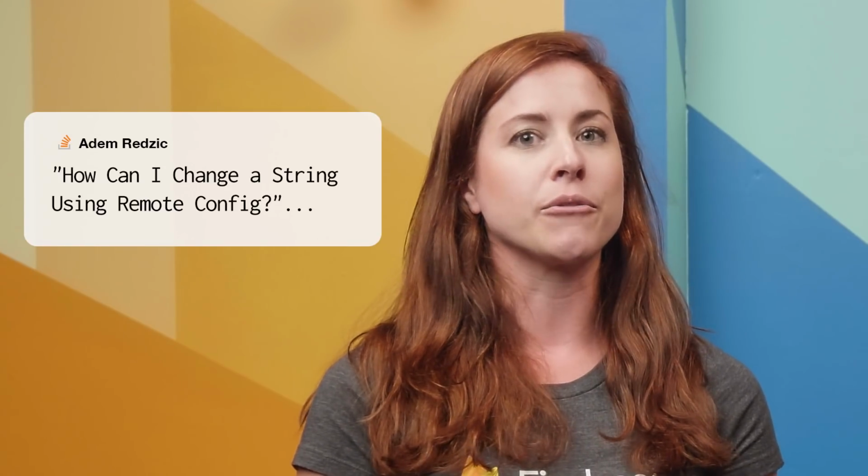Our first question is, how can I change a string using remote config? All right, so before I answer that question, let me give you a brief context about what remote config is. It's a system with which you can change your app at runtime without having to send out a new build for it. For example, consider you are an e-commerce app and you want to change the color of the button on your checkout screen from red to green. Now, either you can wait for 2 months for your dev team to send out a new app, or even then, not everybody might upgrade.